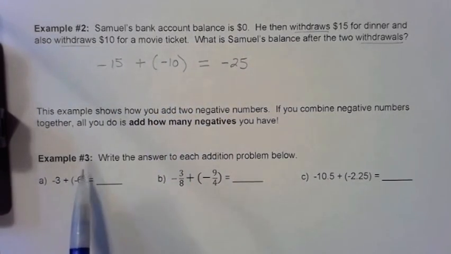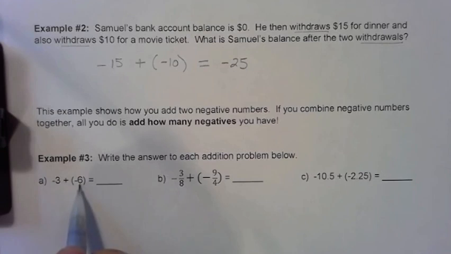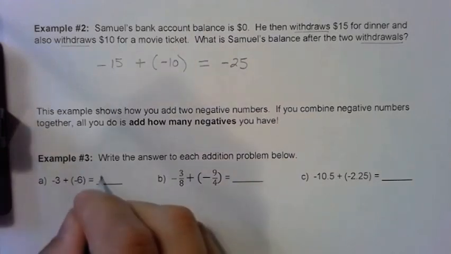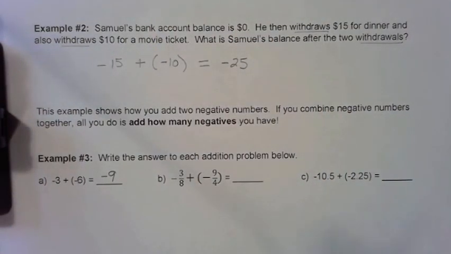So let's try that here in example 3. Write the answer to each addition problem below. -3 plus -6. Two negatives, I'm going to add them together. That gives me a total of 9 negatives, so -9 would be the sum. In letter B, we have fractions, -3/8 plus -9/4. Both numbers are negative, so I'm going to add them together.